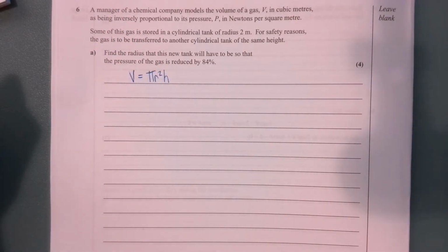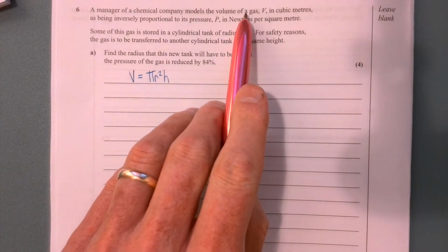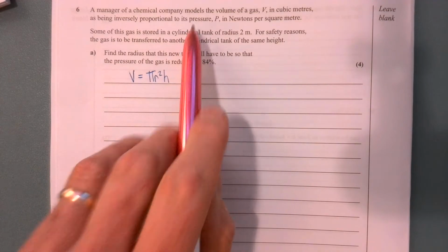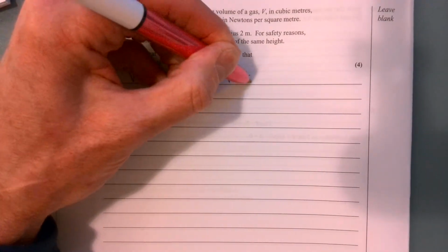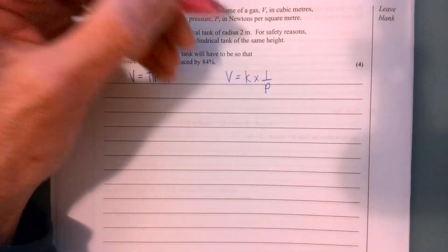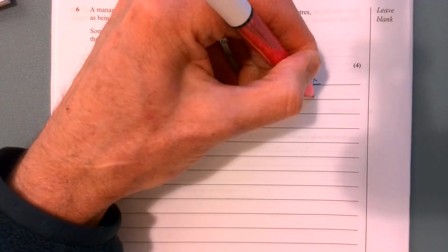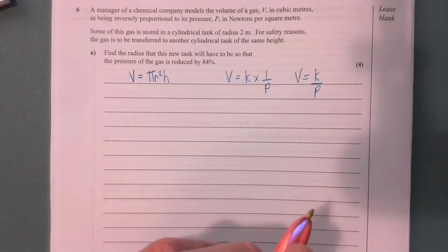And the other thing is that we're told that in this particular case, volume is inversely proportional to pressure, which means that V is equal to some constant times 1 over P, or we can write that as V equals K over P. K is a constant, so this is volume, this is pressure.